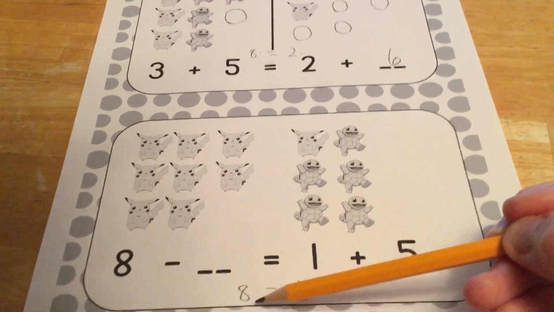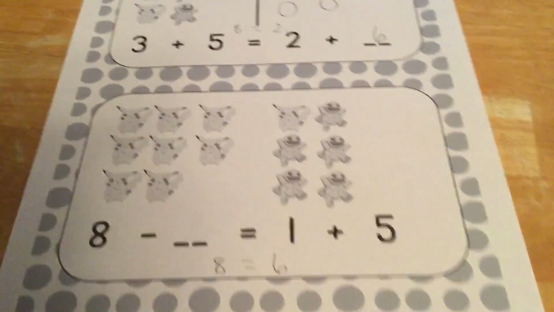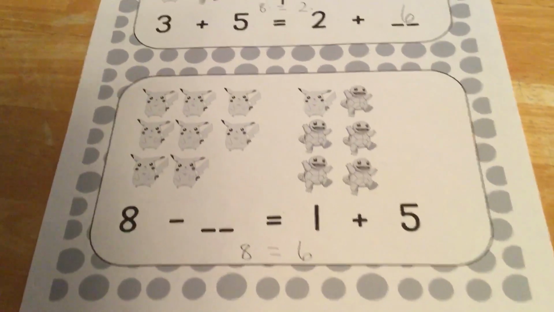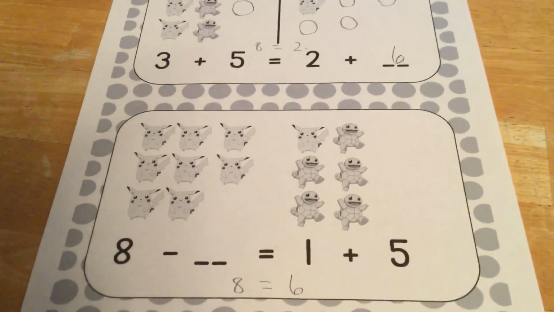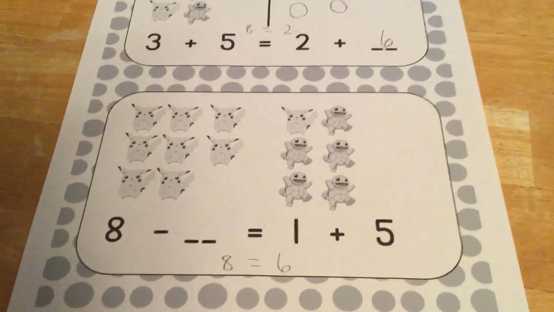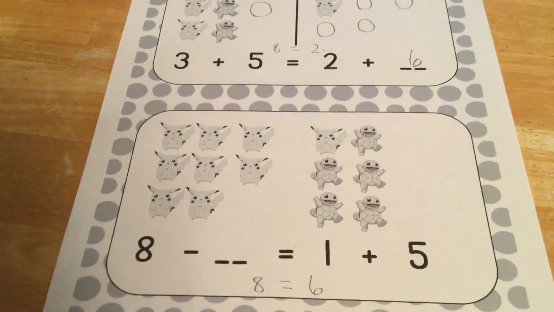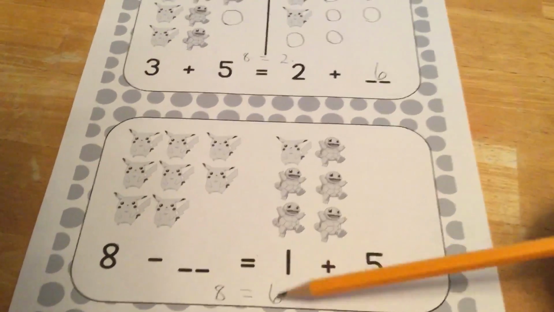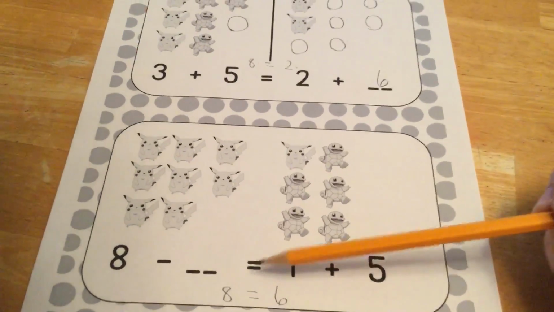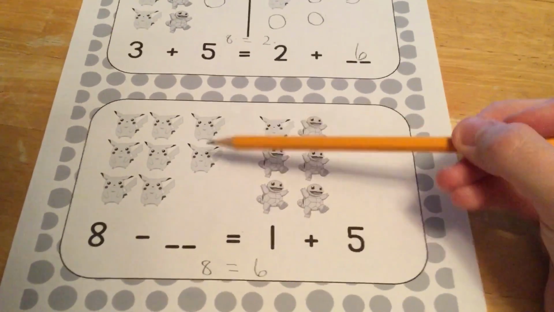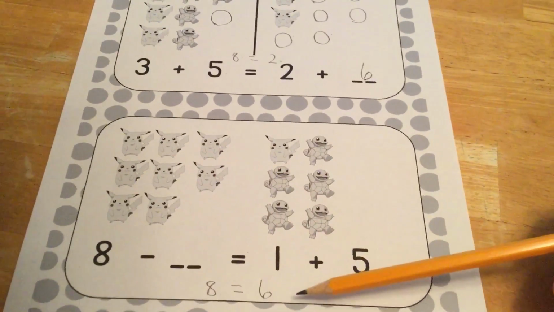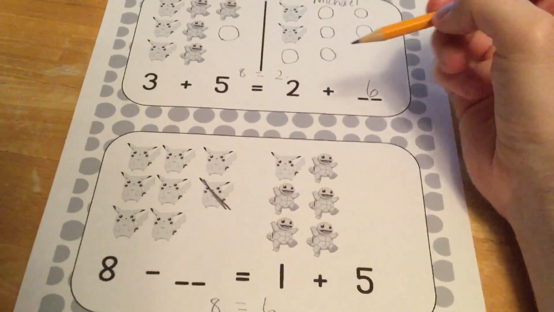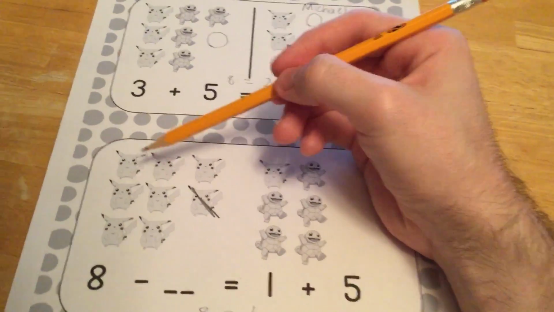We look over here and we say, is 8 a bigger number than 6, or is it a smaller number? Now we could match them up. We could look at a number line and see which one is farther to the right. But since I know my facts, I know that 8 is bigger than 6. And if you did all that work, you would find that too. So I'm going to take away Pikachus to make this side 6. So I'm going to cross out this Pikachu. I'm going to count to see whether I have reached 6.